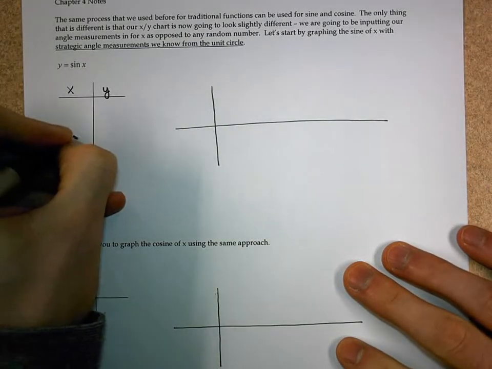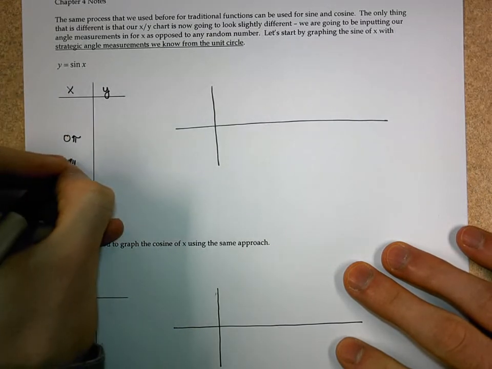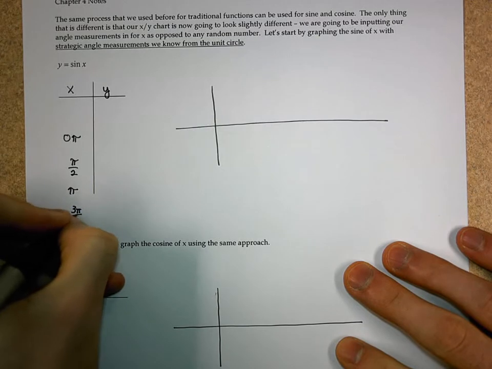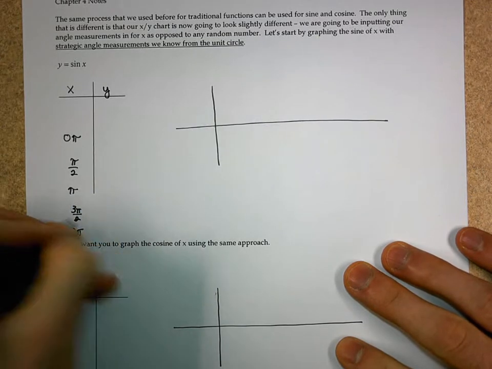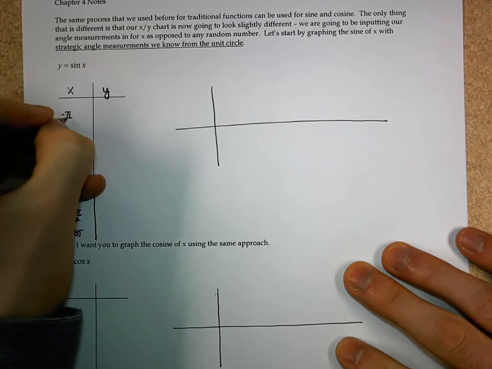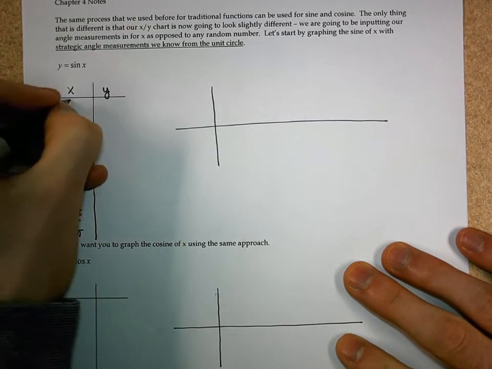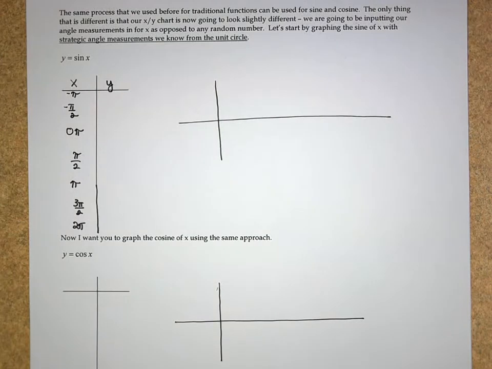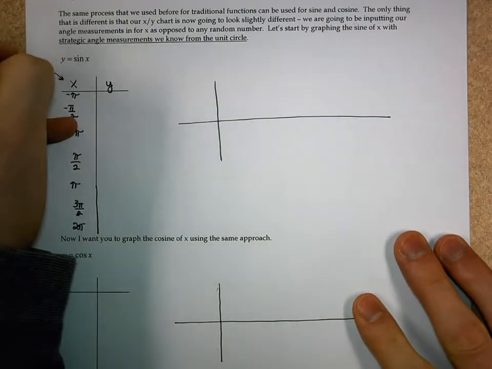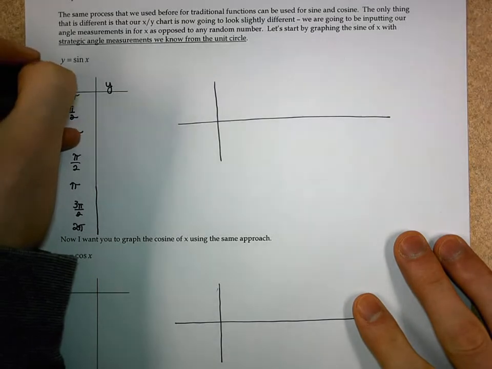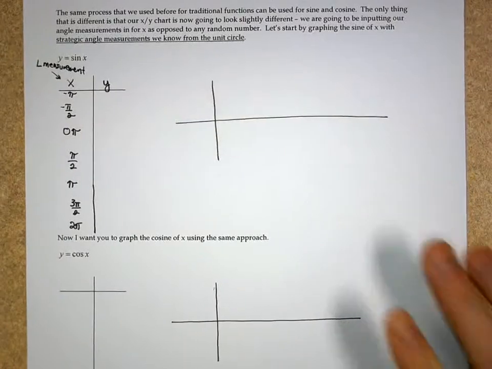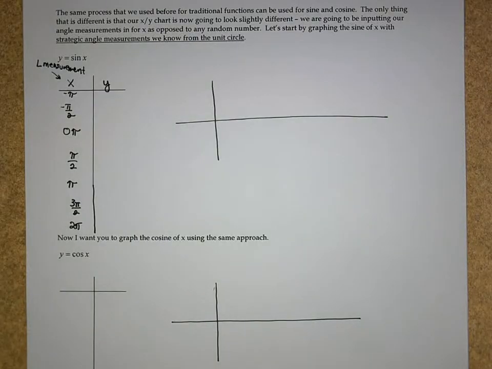So let's say I go 0, pi over 2, pi, 3 pi over 2, and 2 pi. And then going in the other direction, negative pi over 2, and then negative pi. So the x here indicates my angle measurement. And the y value is going to indicate the output of the function.